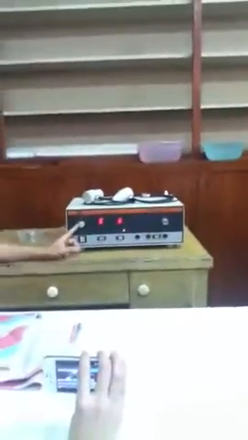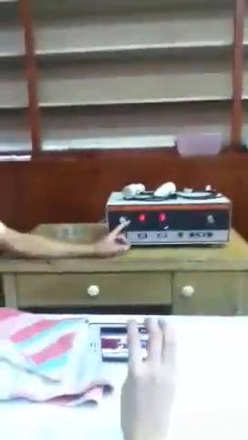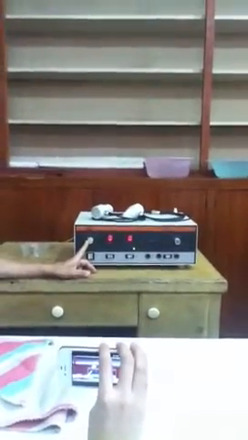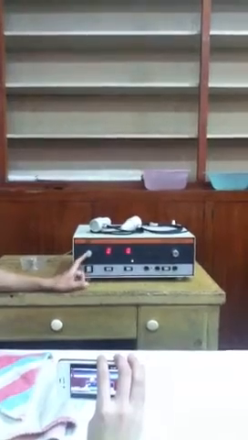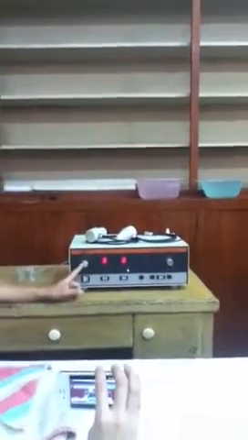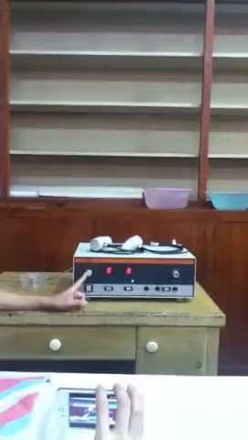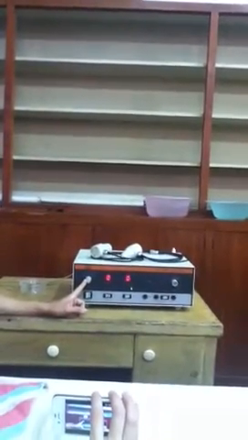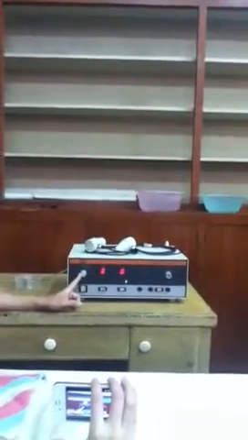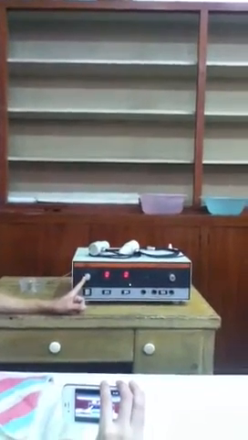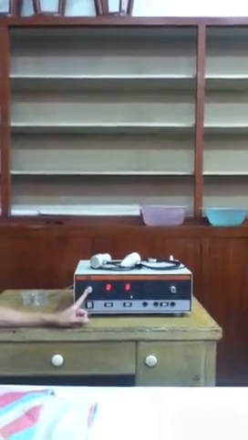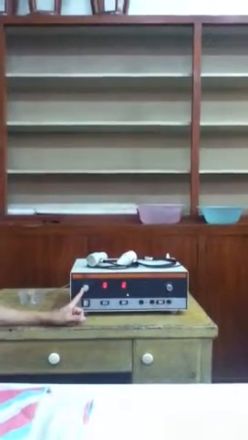Okay, next, this knob here. This is a selector knob used to select which type of ultrasound you're going to use, whether it's pulse or continuous. If it's continuous, it means it's always delivering energy, always on, so there's more thermal effect. More thermal effect, more heating up of the tissue.